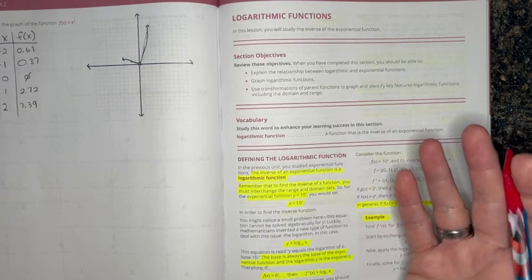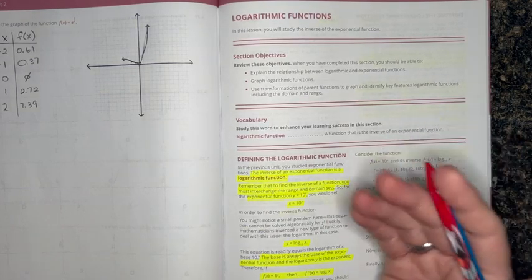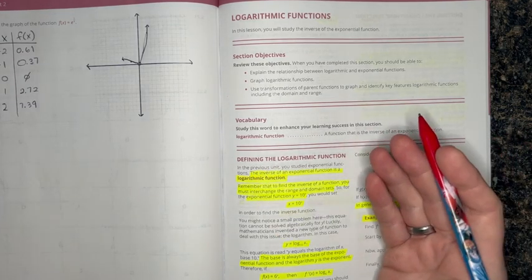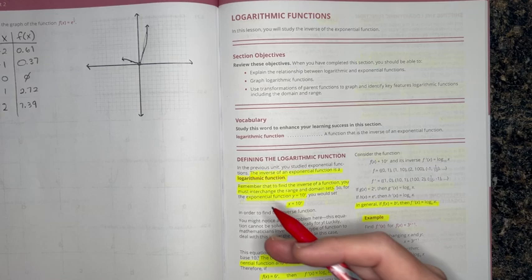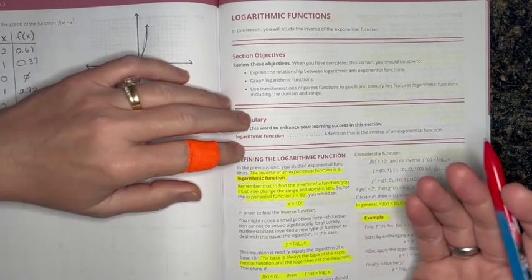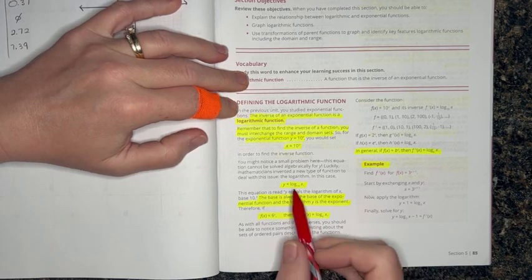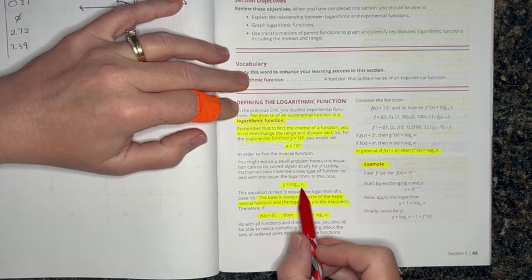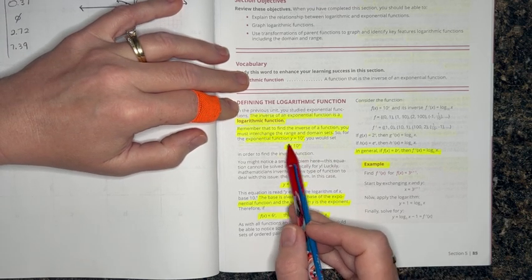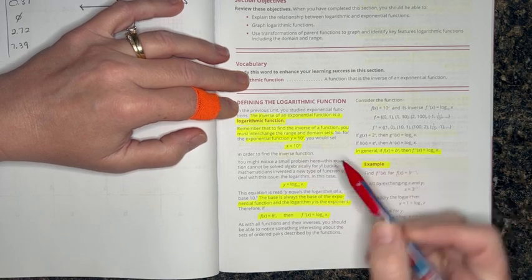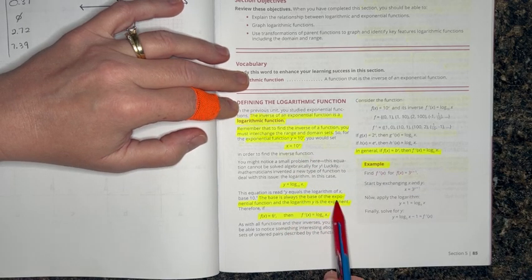The problem is we can't solve for y as an exponent, right? Because remember, it's the dependent value. It's dependent on x. And so to do that, we have to make it a log. So y equals log base 10 of x is the same thing that's written here, okay? But we've written it in logarithmic form. So the base is always the base of the exponential function, and the logarithm y is the exponent.